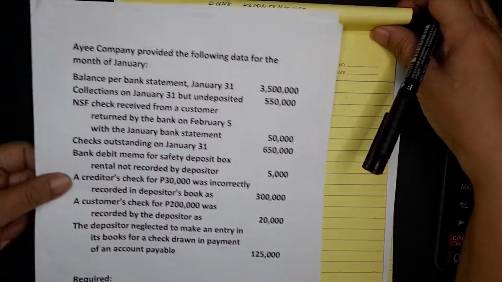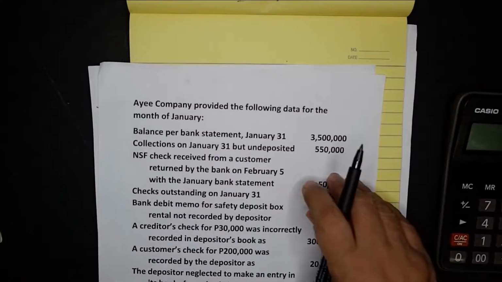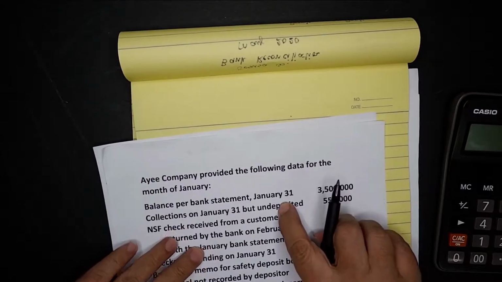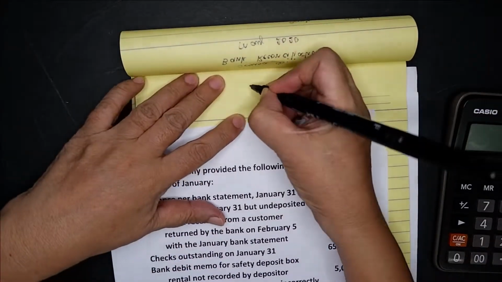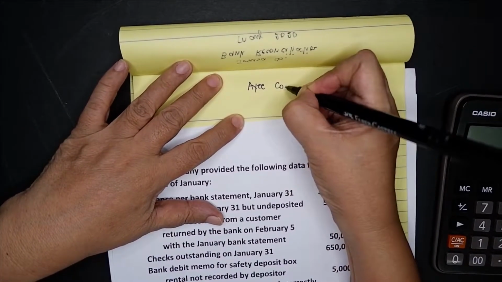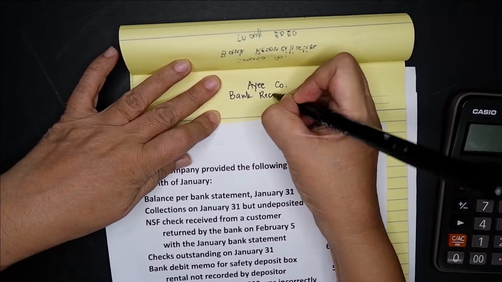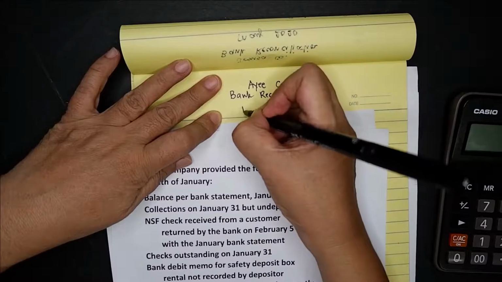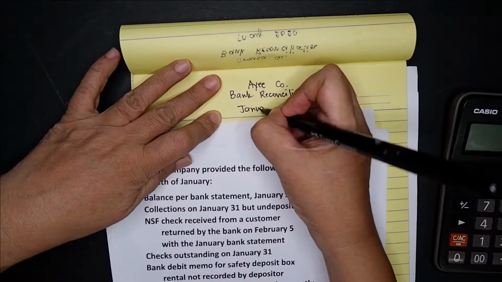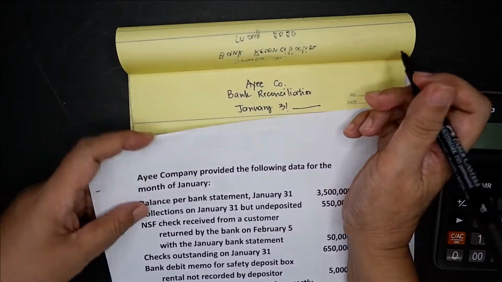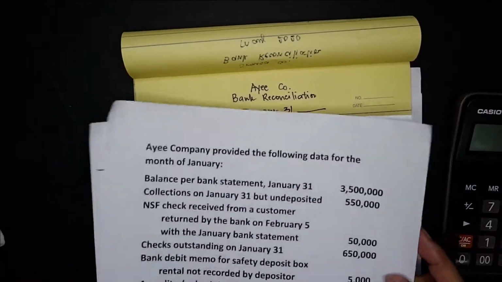So let us prepare our bank reconciliation. Again, our heading: A Company, Bank Reconciliation, January 31. Let us just put a blank for the year.